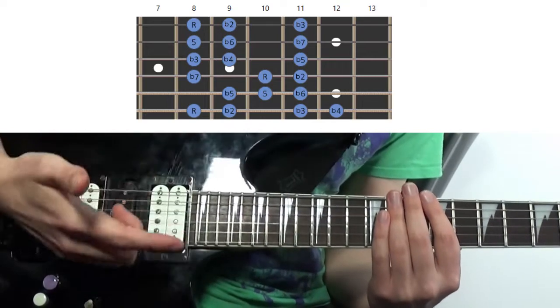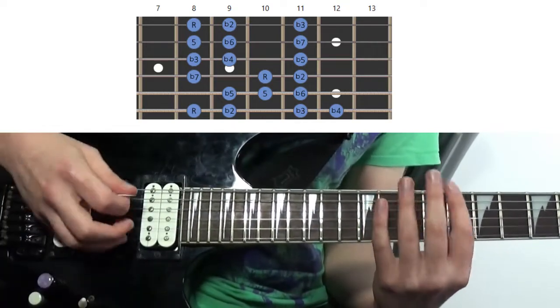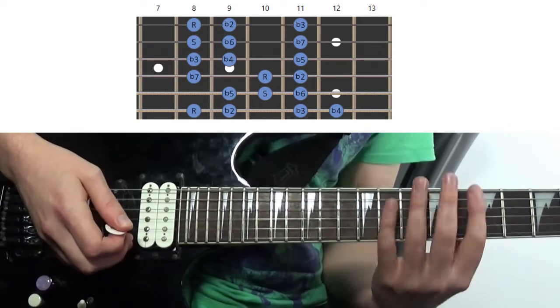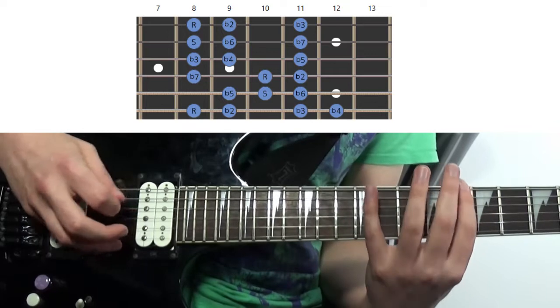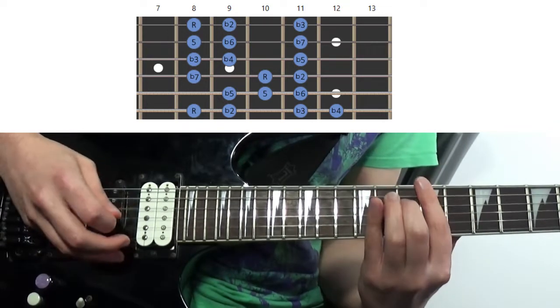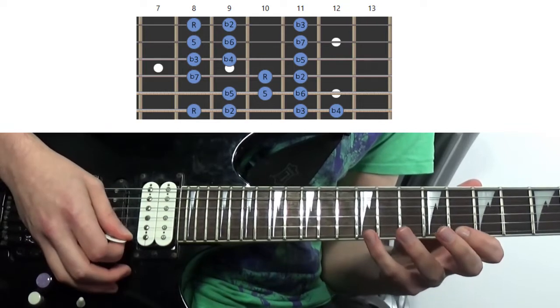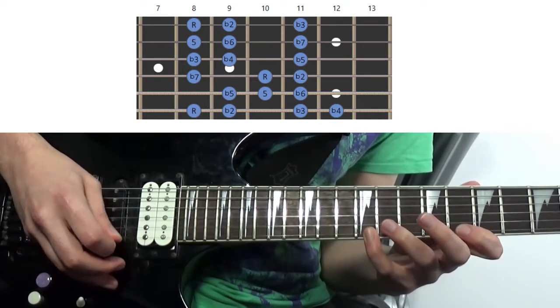So you could use this scale over an augmented triad, which consists of root, 3rd, and sharp 5. So just for good measure, here's that arpeggio across the scale. Technically, you could even go up here, which we'll touch on in a wee minute.